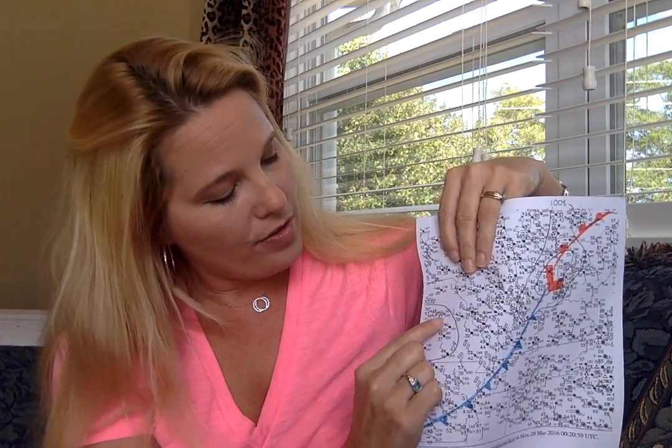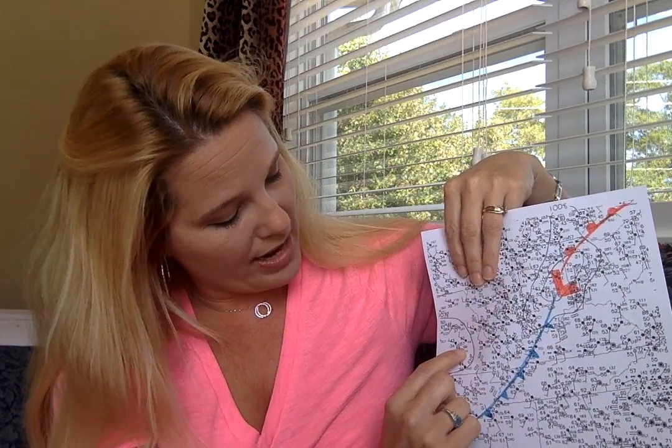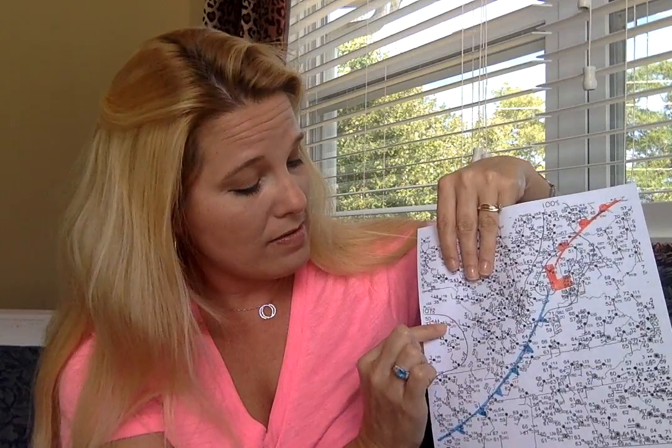Now, as I drew this line, there is a 184 here, a 184 here, a 196 here. These are the numbers with the highest pressure on the entire map. When I drew this line, everything higher than 1018 millibars is on the inside of this line.